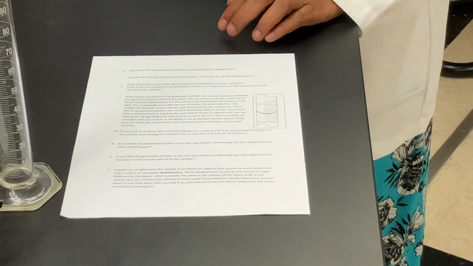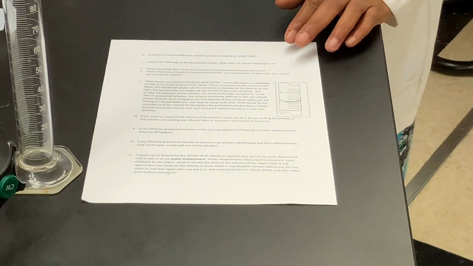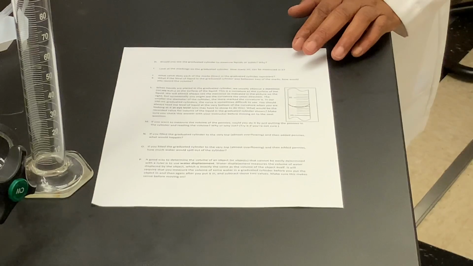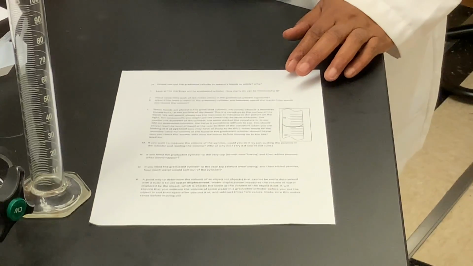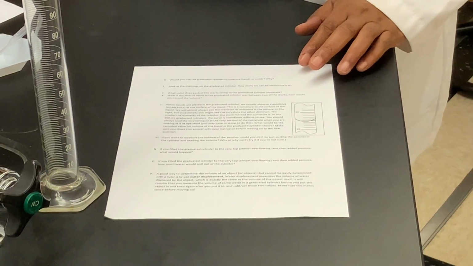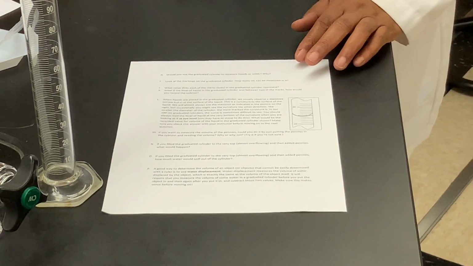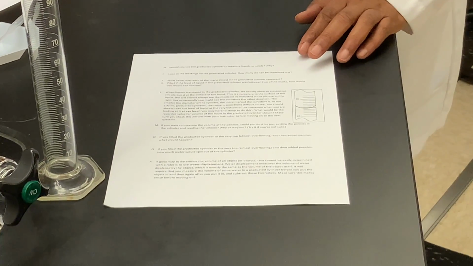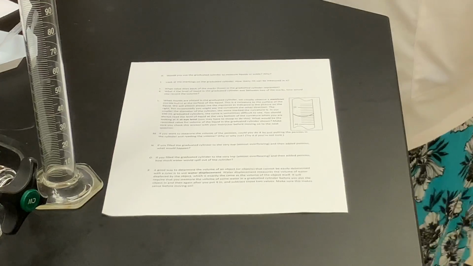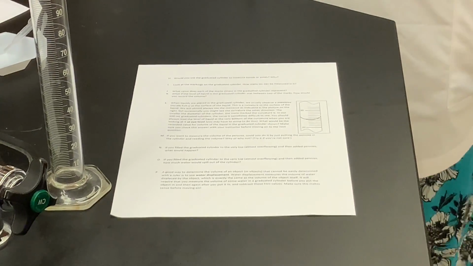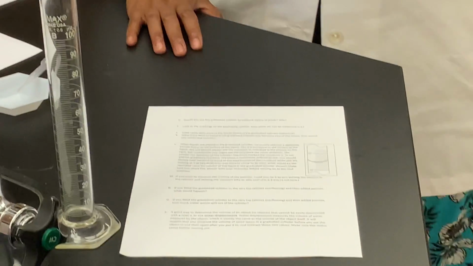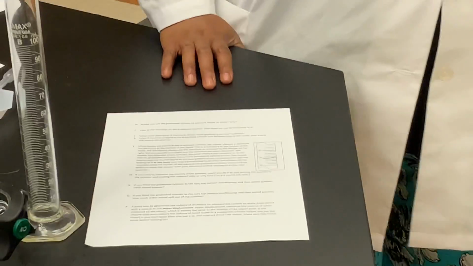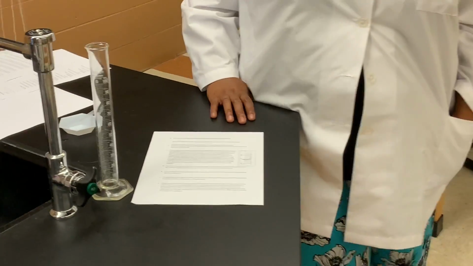Next, question M. If you want to measure the volume of the pennies, could you do it by just putting the pennies in the graduated cylinder and then reading the volume? Could you do it that way? Yes or no? And then explain why you can or why not. If you can't, then why not?